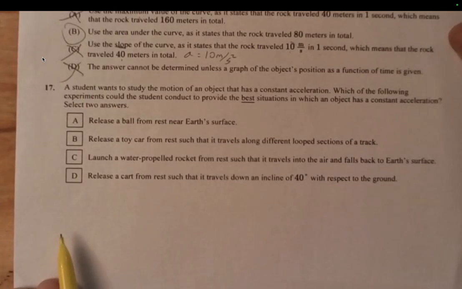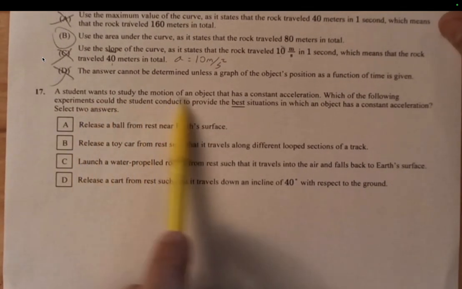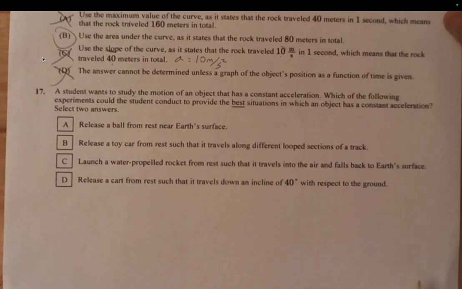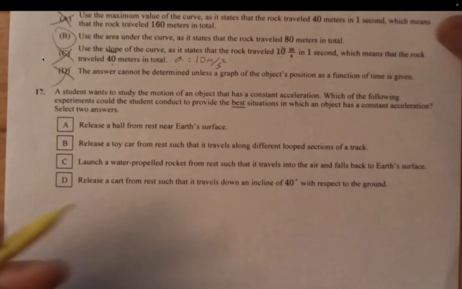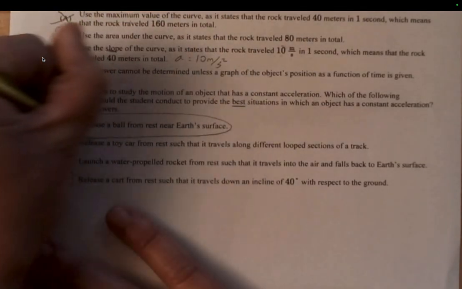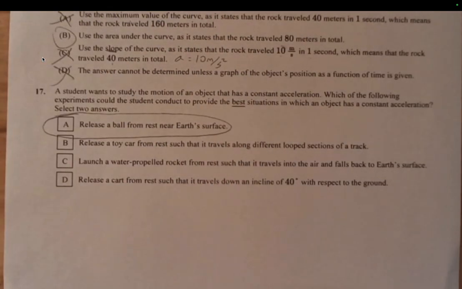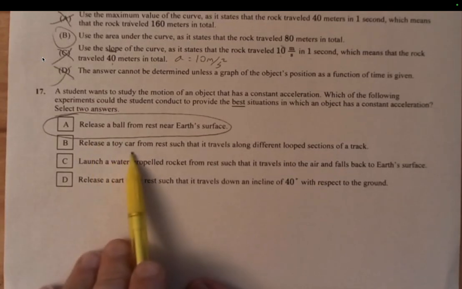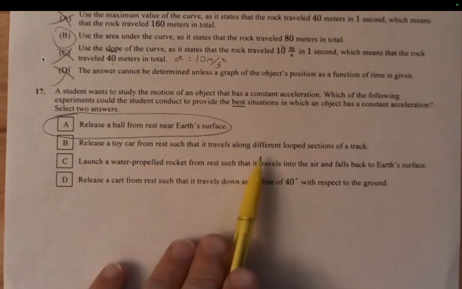So last one here, we have this student that wants to study the motion of an object that has constant acceleration. So we have to look for the following situations that have constant acceleration. When we use Earth's gravity, that is a constant acceleration. A toy car that goes from rest and travels through different loops.